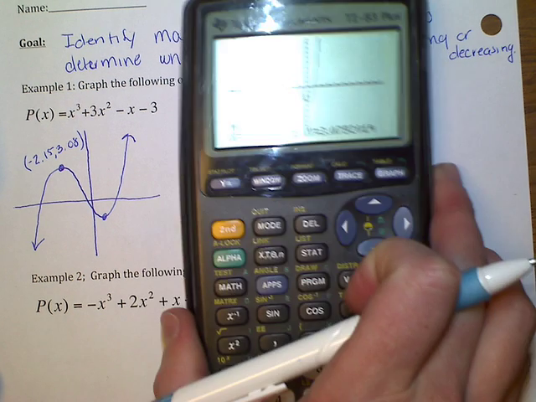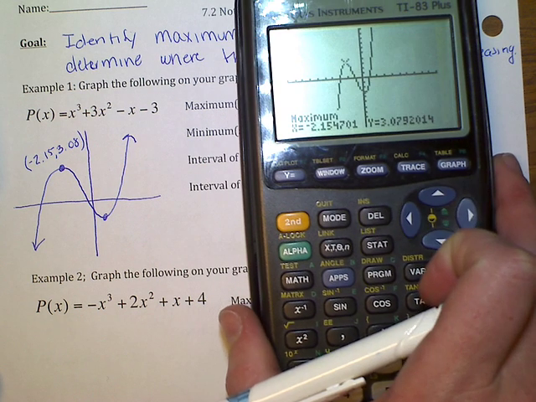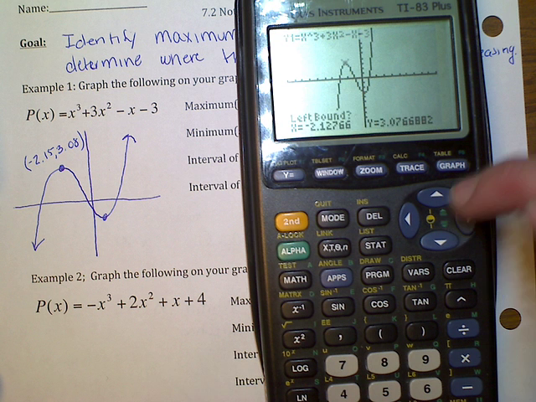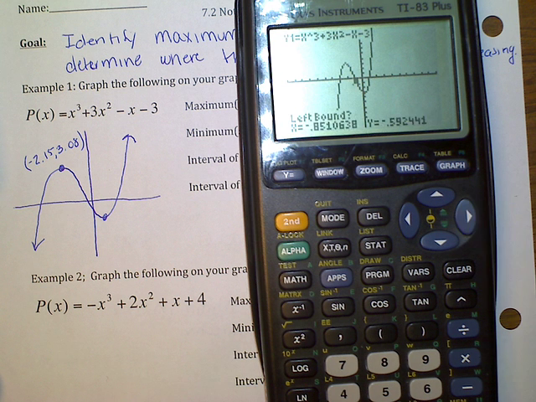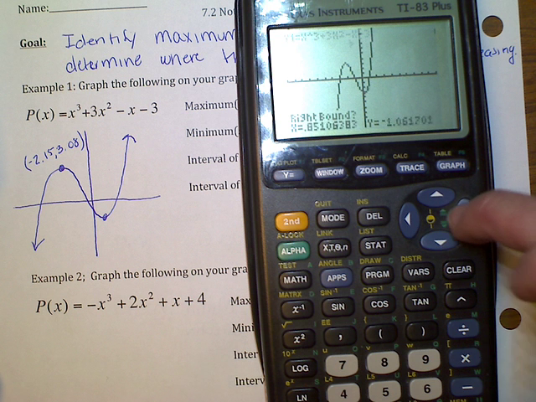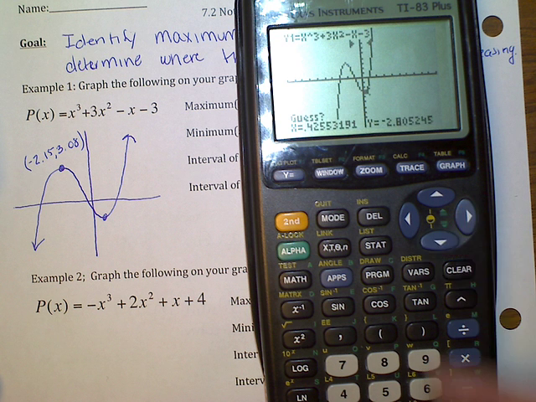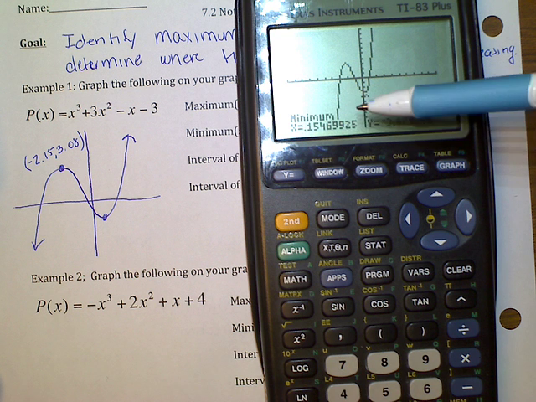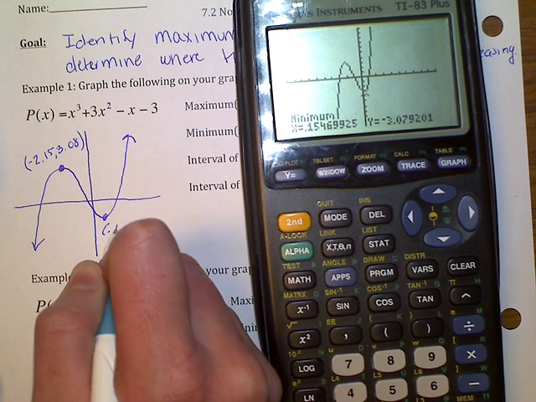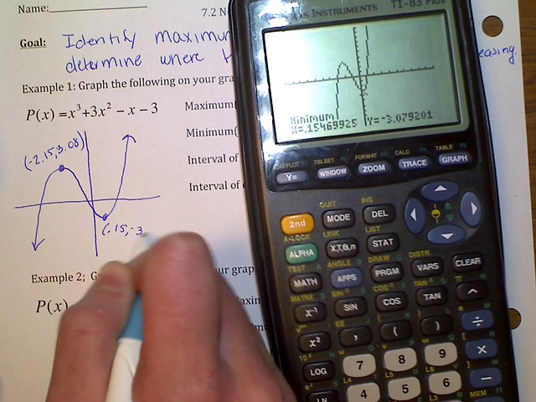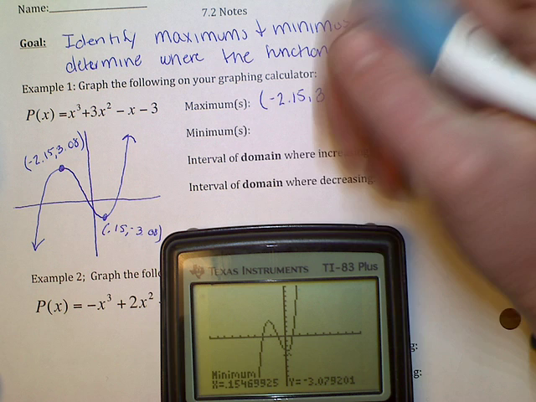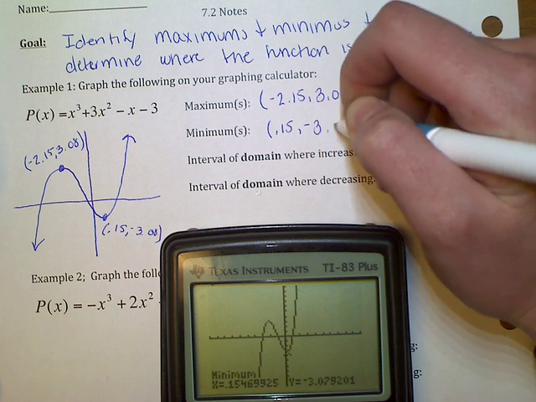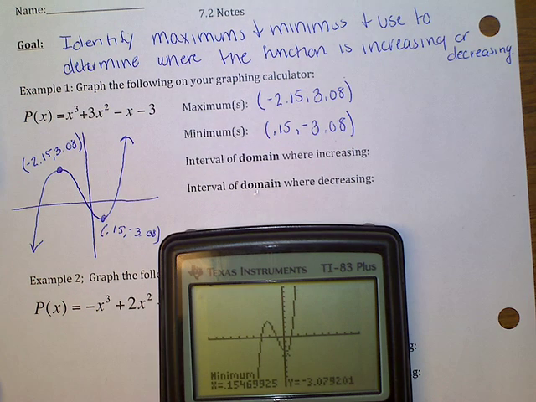For the minimum, similar idea. We're going to hit second trace. We're going to choose minimum this time, whole left bound, right bound thing, now just for that valley. And you may remember, I said this earlier this year, you know you're done when you actually see the word either minimum or maximum. So we have a minimum at 0.15, comma, negative 3.08. So really that whole part is not new, finding those mins and maxes. You've done that before earlier this year.